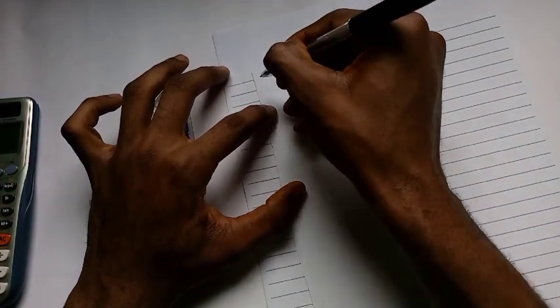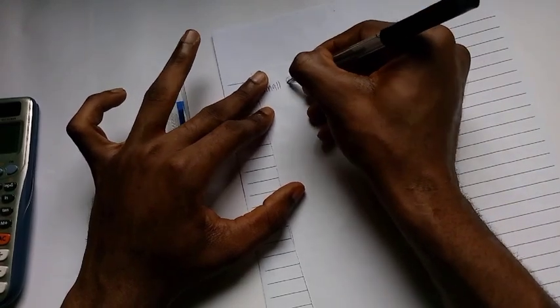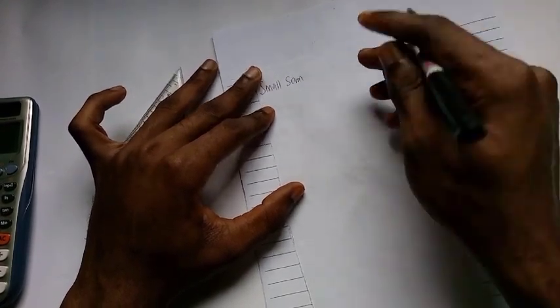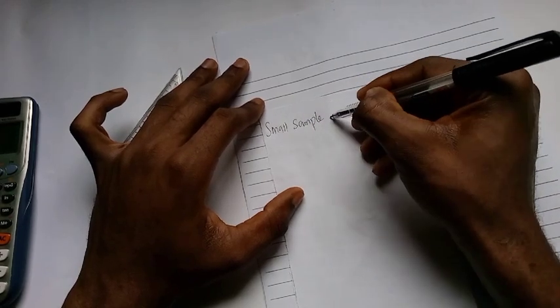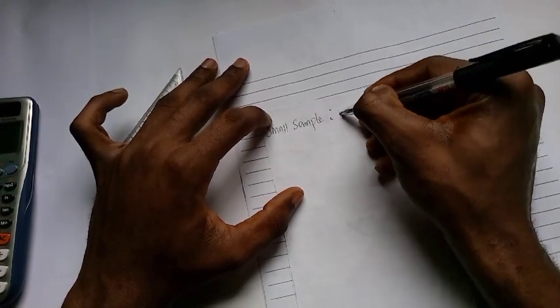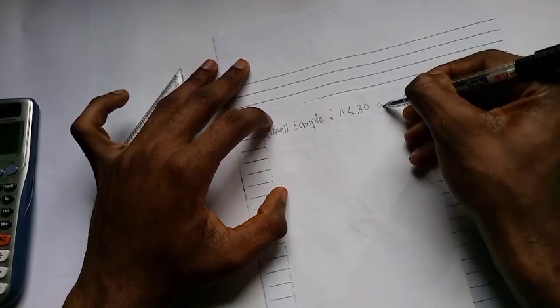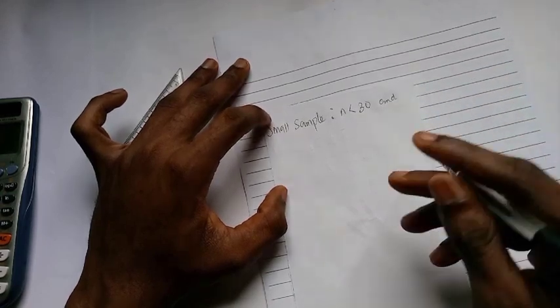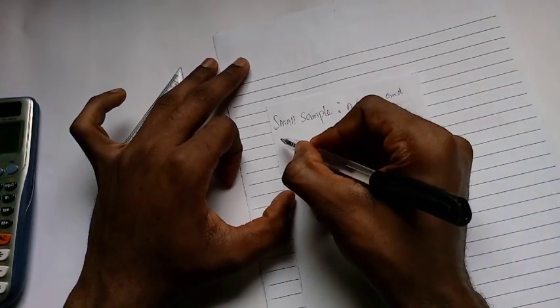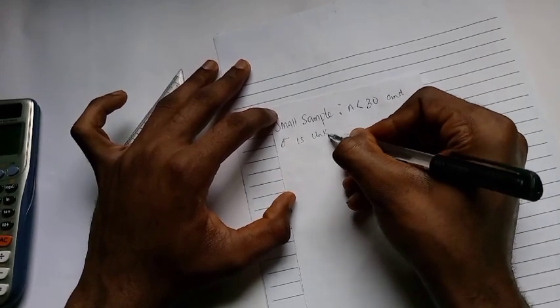So our small sample is known when n is less than 30 and the sigma is unknown. Okay, when n is less than 30 and the sigma is unknown.